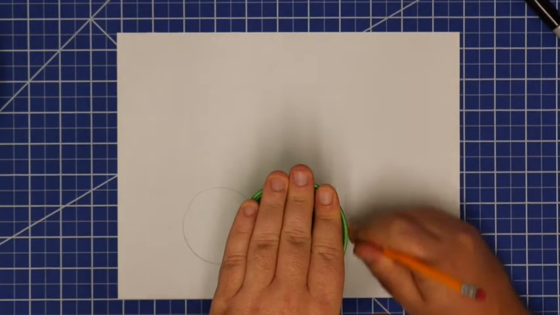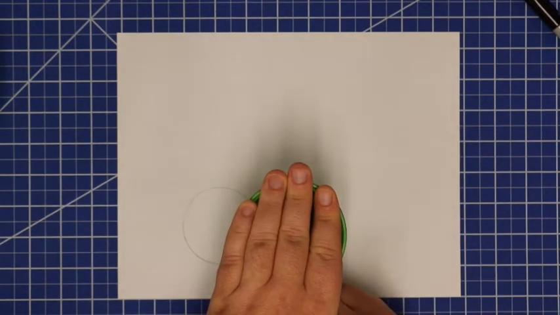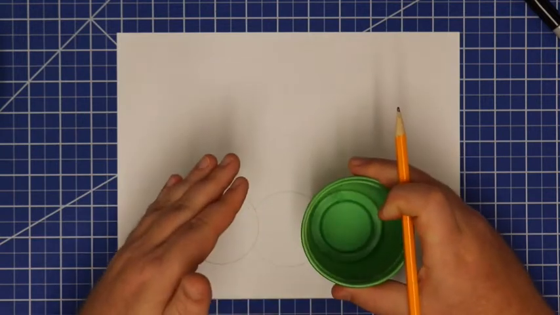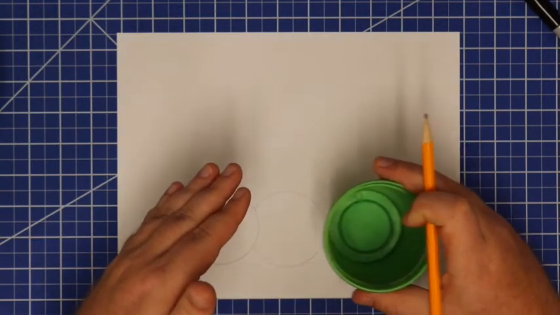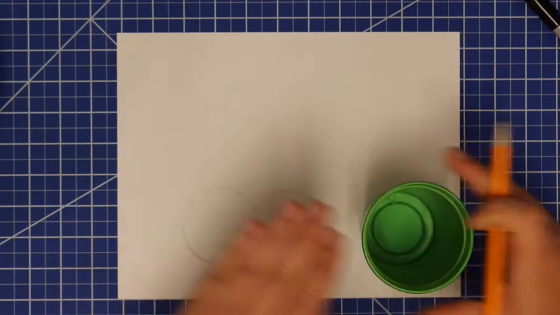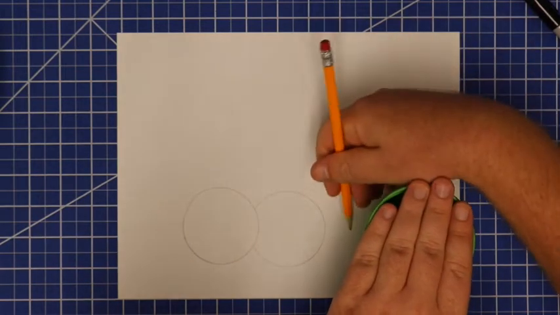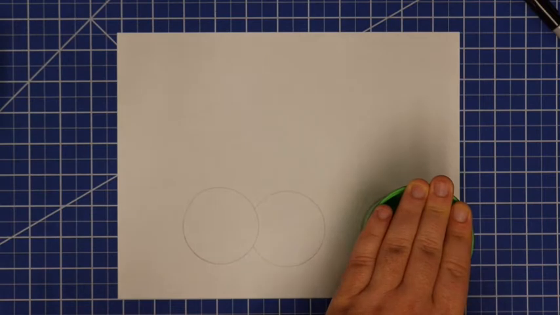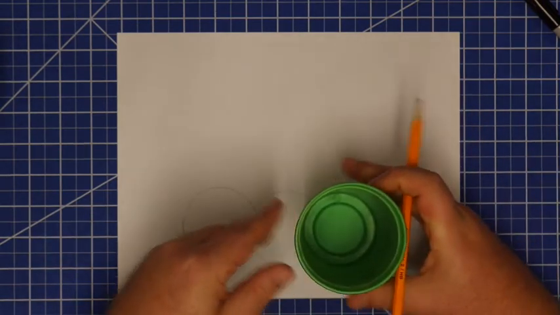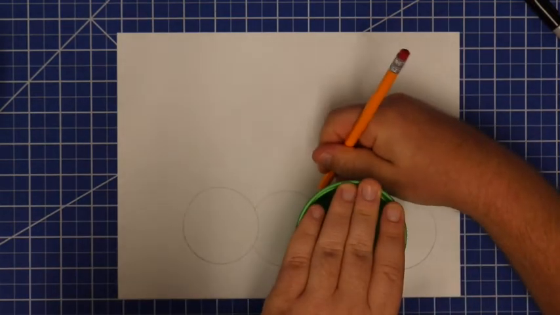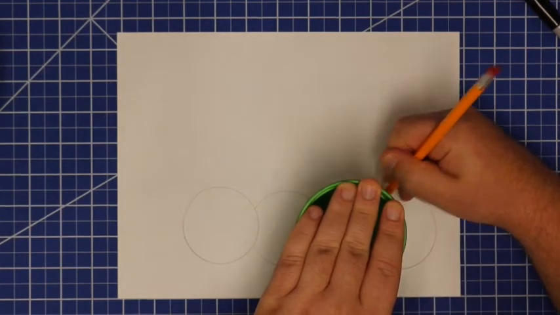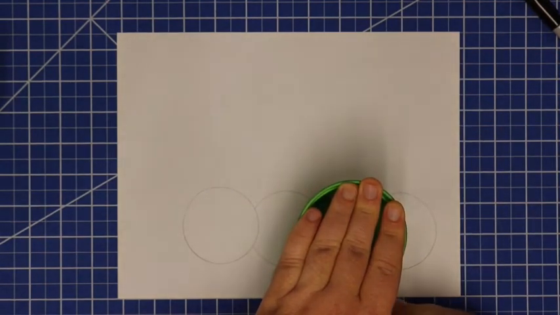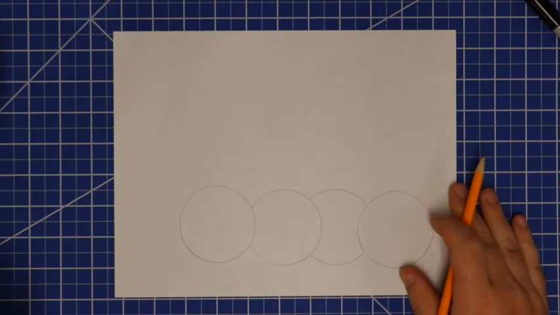I'm just going to slide this cup around, and wherever I could see my ornaments, I'll draw all of them. Wherever they are covered up by some other ornaments, I'll just draw a part of them until I end up with a row of ornaments that looks like I want it to look.